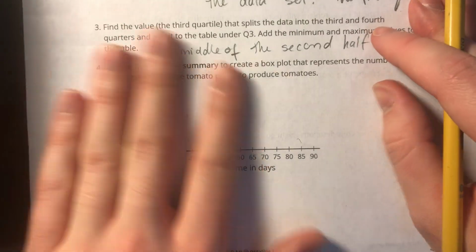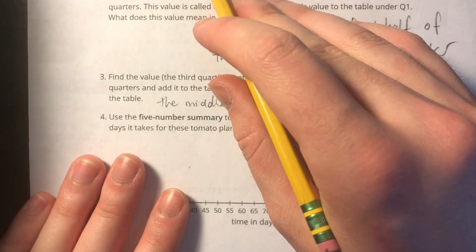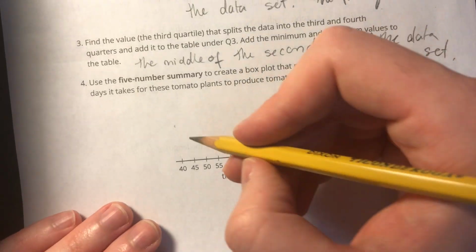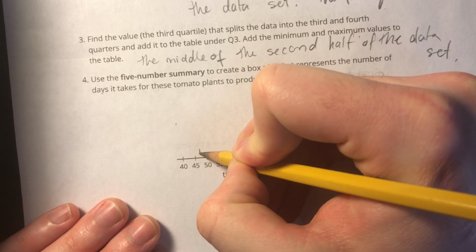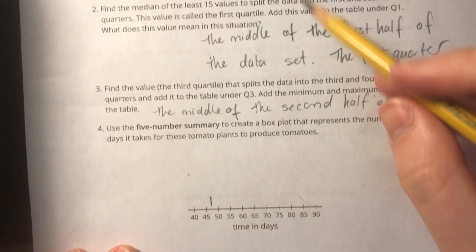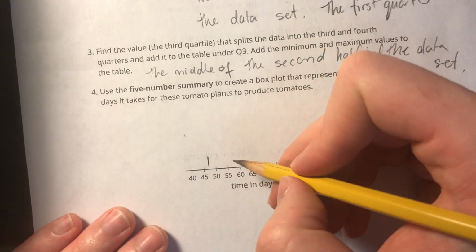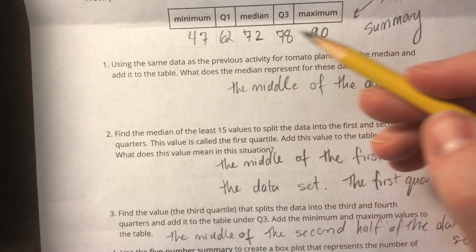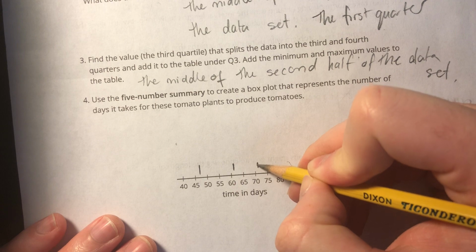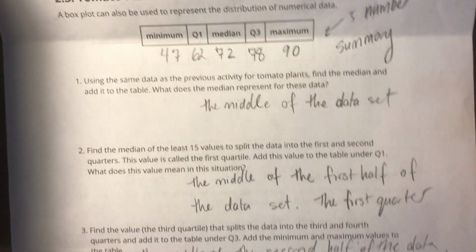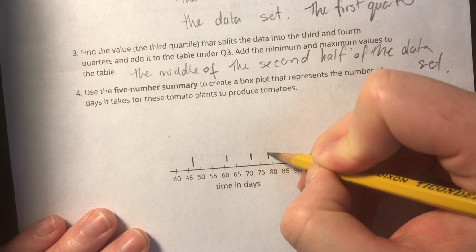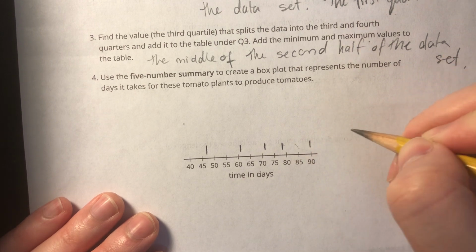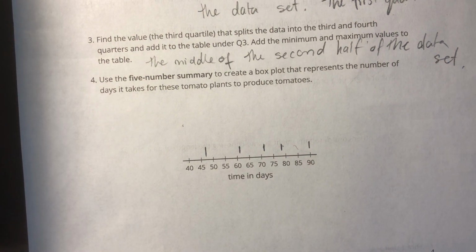Okay, so now we're going to make a box plot. What you want to do is everywhere you see one of these 5 numbers, you want to make a vertical line. So 47 is my min, so I'm going to put 47, that's right about here. 62 is my Q1. 72 is my median. Q3 is 78. And the maximum is 90.